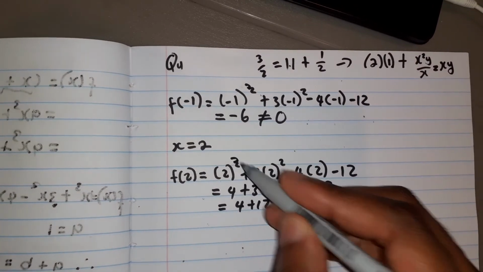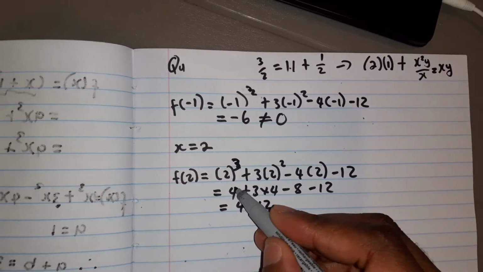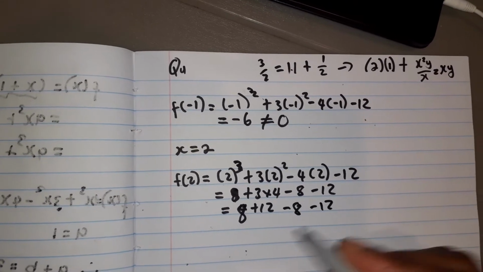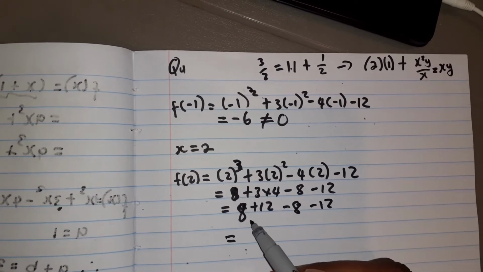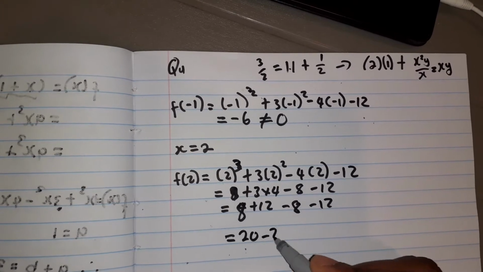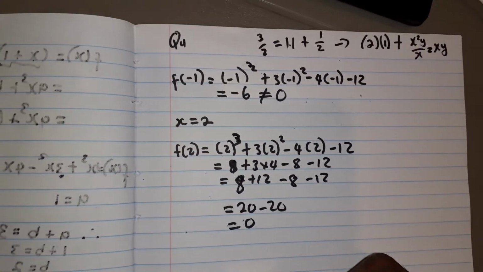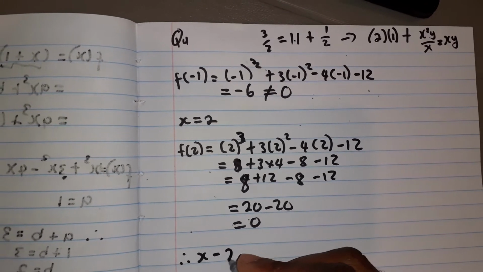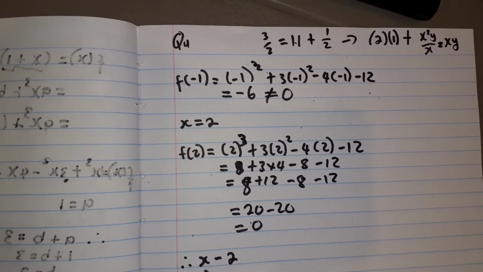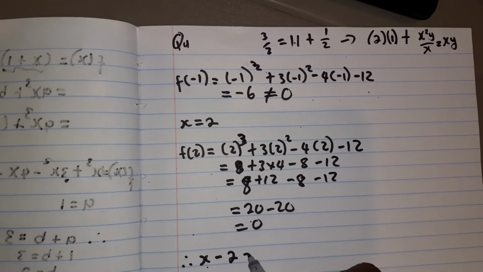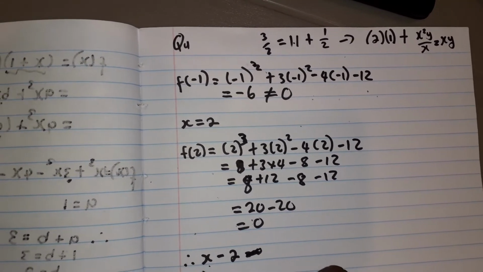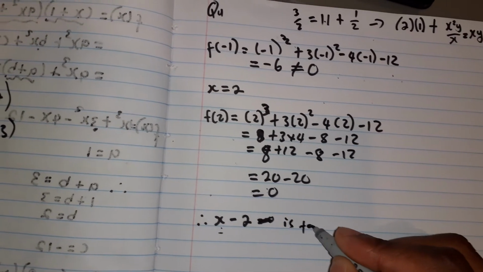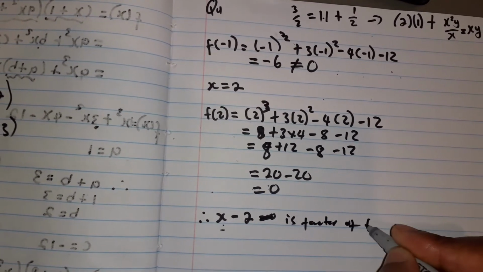Sorry, this is 3 to the power 3. 8, 8. It comes to 20 minus 20, 0. Which means x minus 2. Because this x is equal to 2, we just have to equate that to 0. So x minus 2 is a factor of f of x.